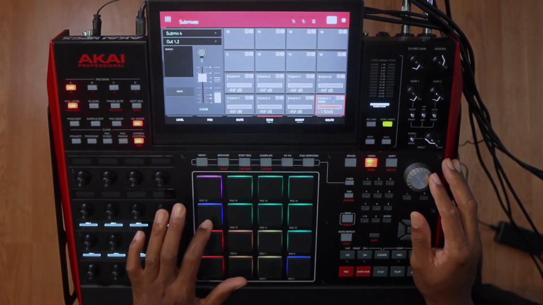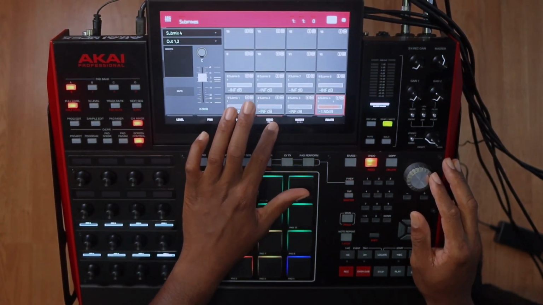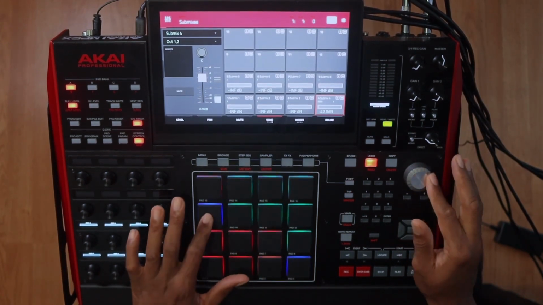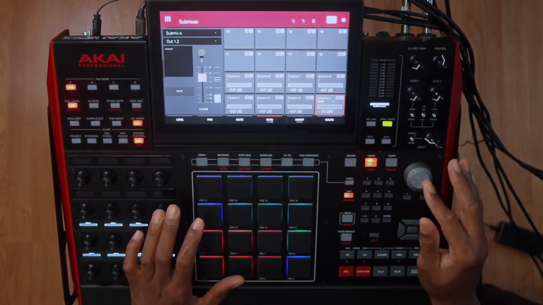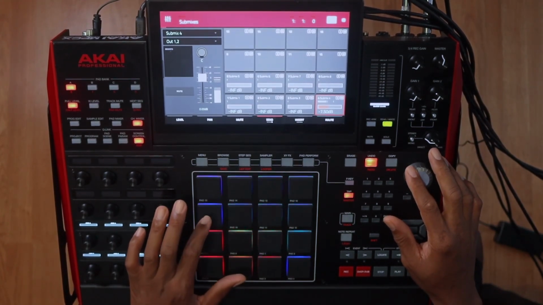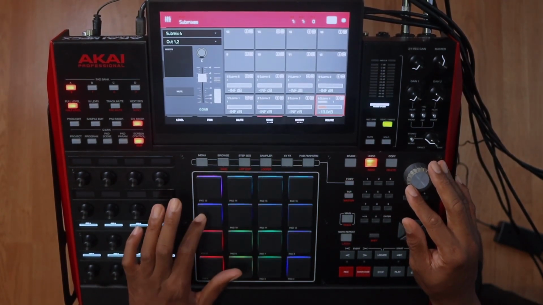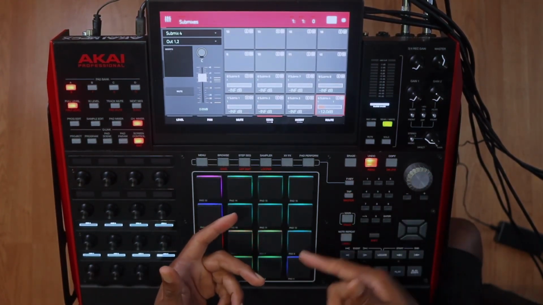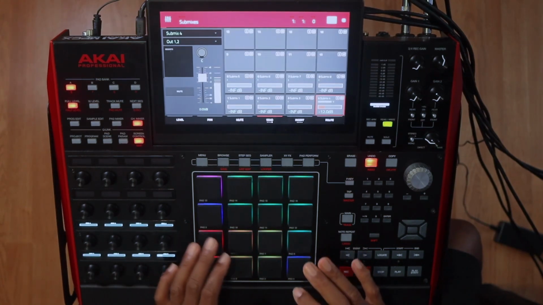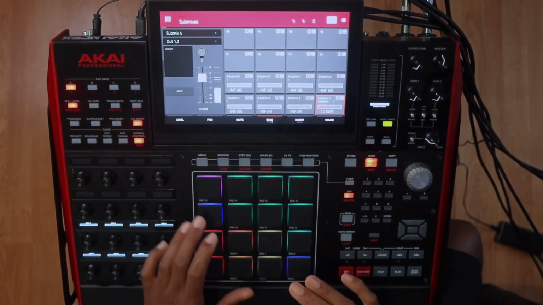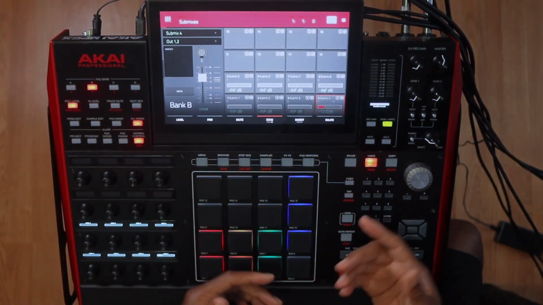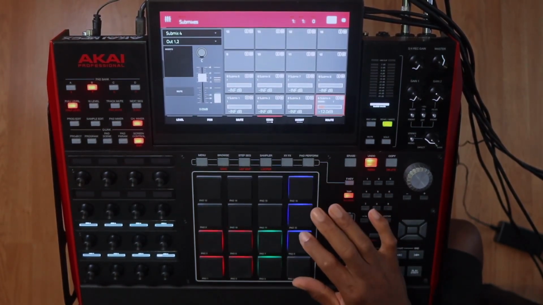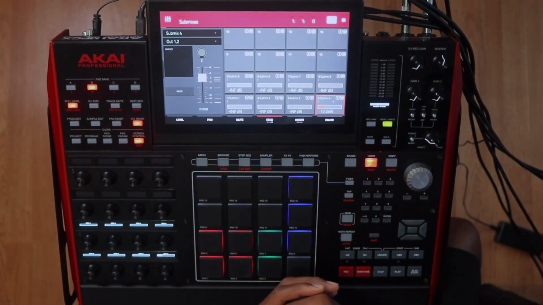You can hear it. And then I want to add a small reverb to it, so I'll turn that up. Just a little bit, just to give it enough. Then all of my hats have all of these. If I go to bank B, and that's the secret sauce right there.